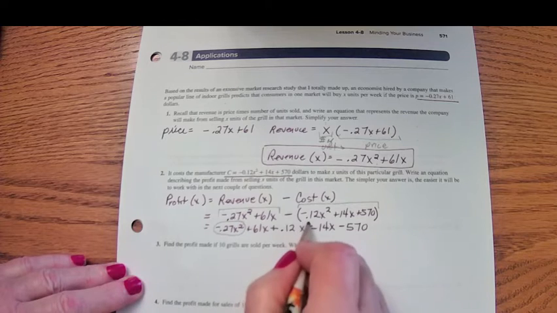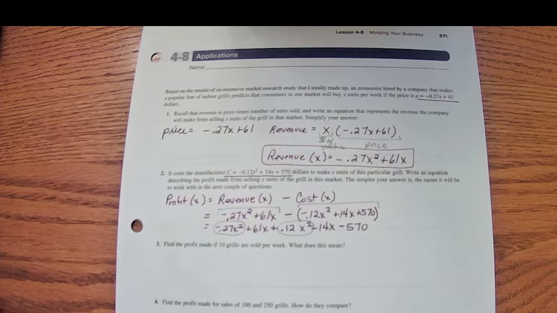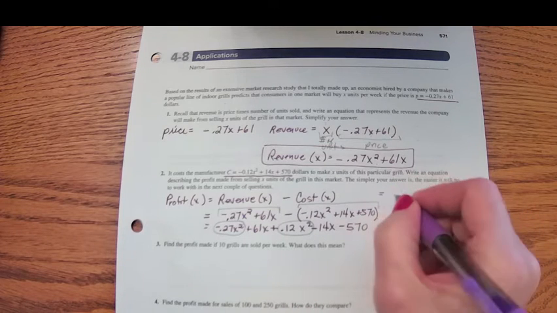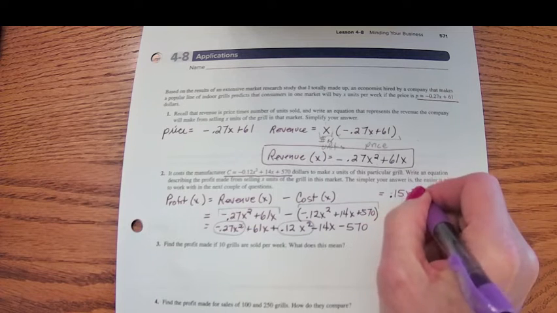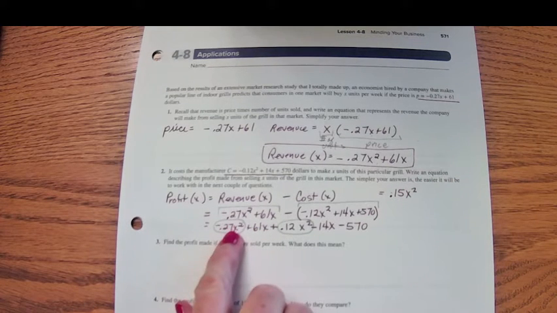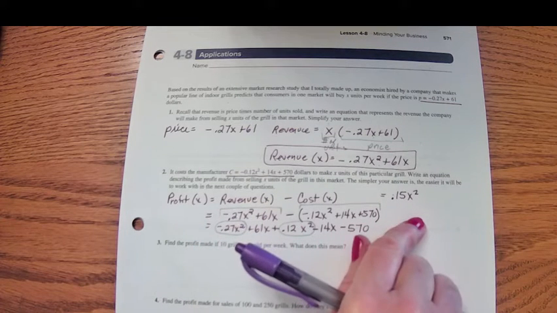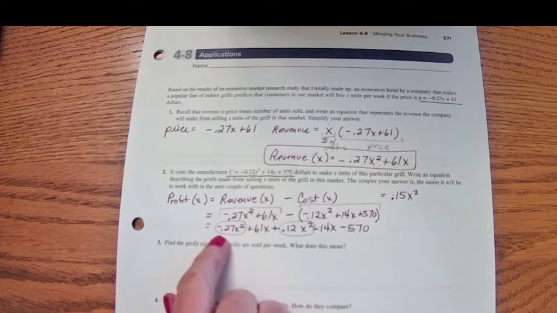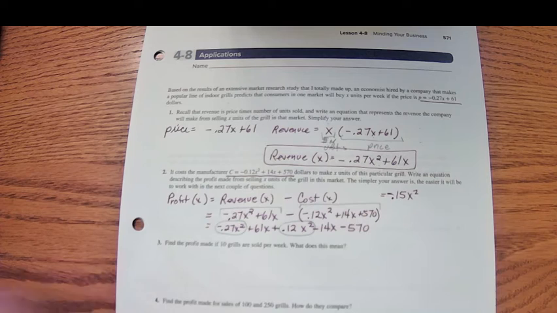Here's an x squared, and here's an x squared. Negative 0.27 and positive 0.12 is going to equal negative 0.15 x squared. Negative 0.27 and a positive 0.12, those combined are going to give me my negative 0.15 x squared. And since the negative number is bigger than the positive number, opposite signs you subtract and keep the sign of the greater.